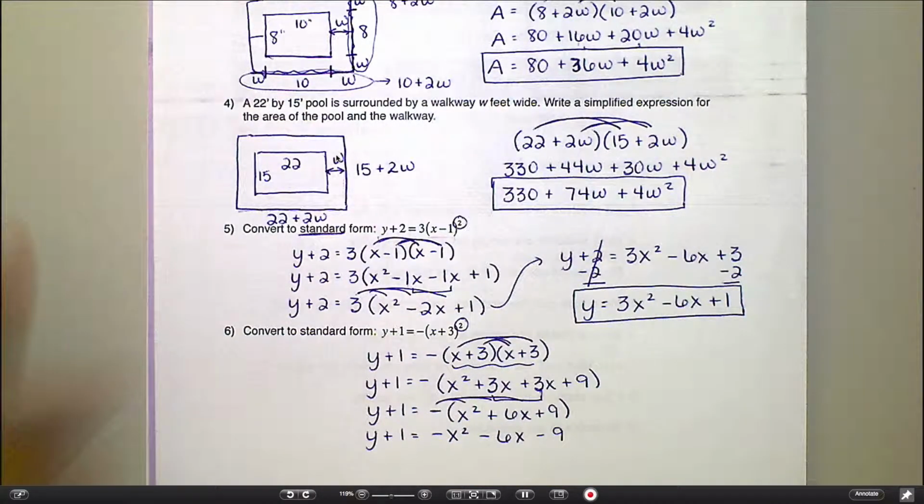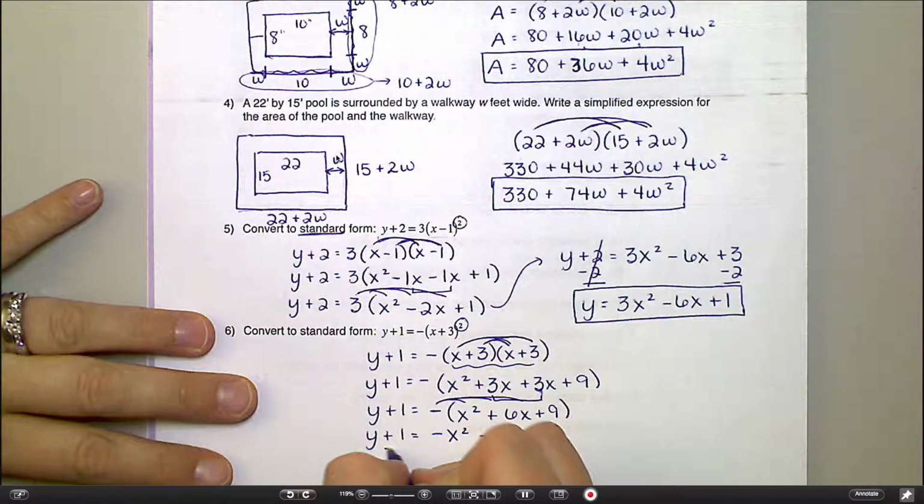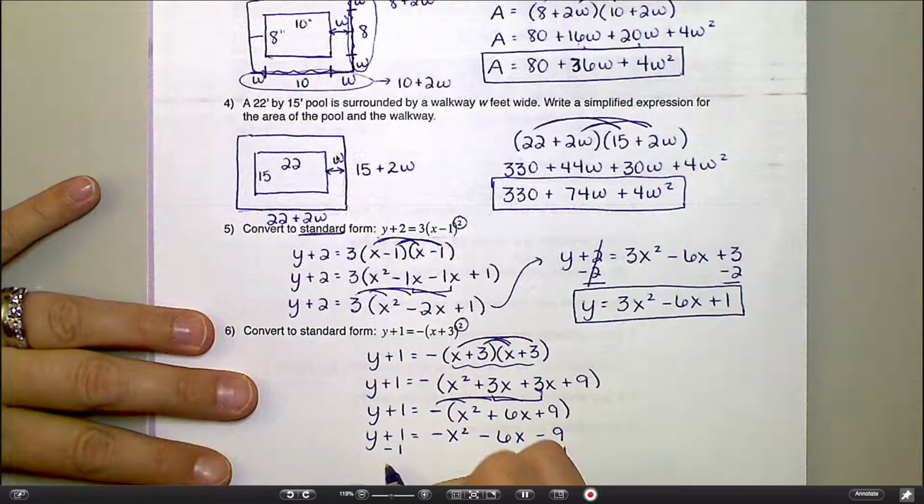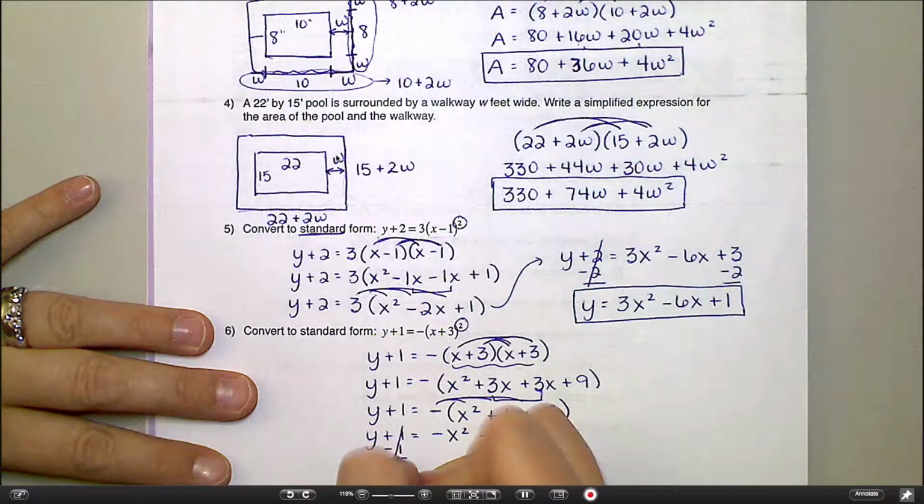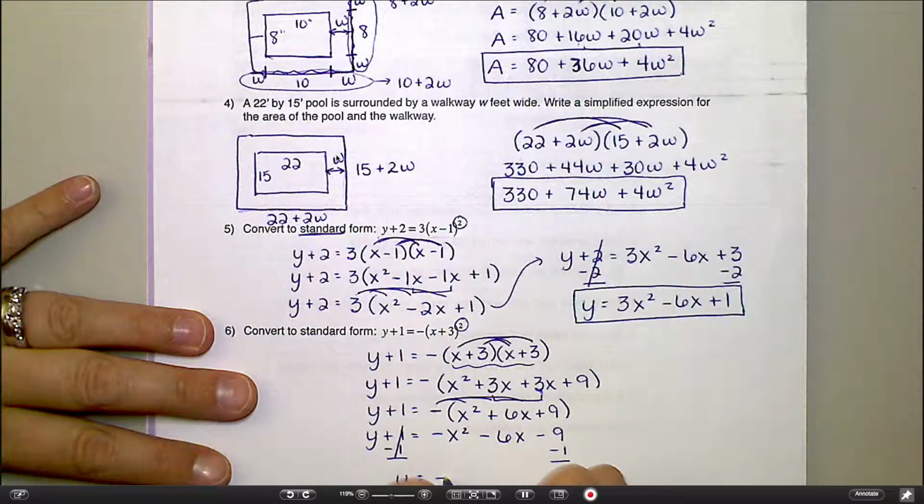That negative goes to everything inside of the parentheses. And then the very last thing I would do is move this 1 over. So minus 1 minus 1. Final answer is going to look like this. Negative x squared minus 6x. And negative 9 minus 1 is negative 10.